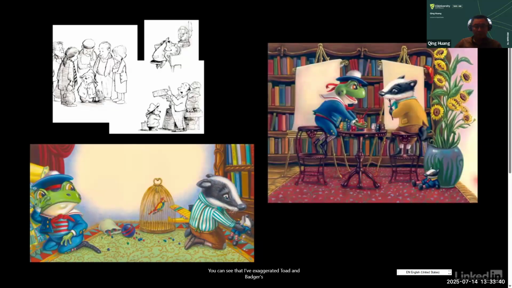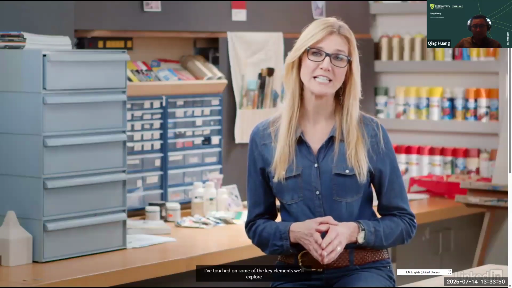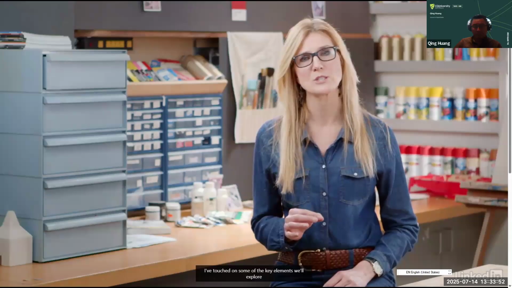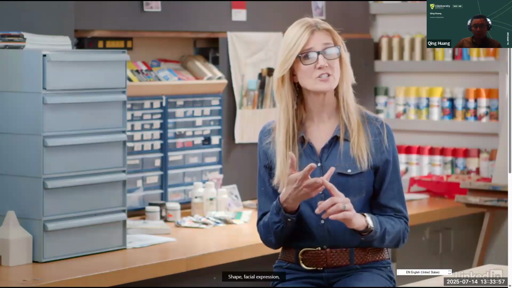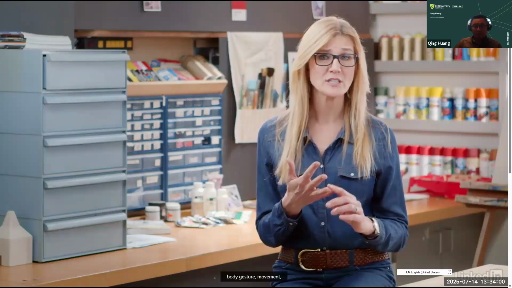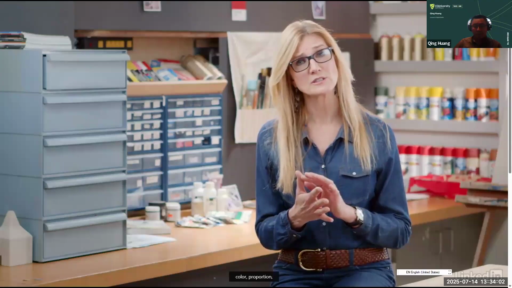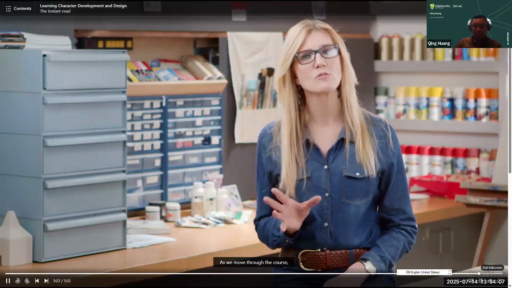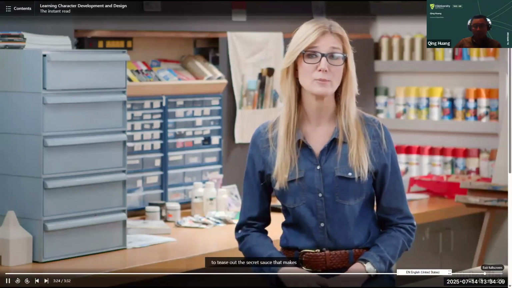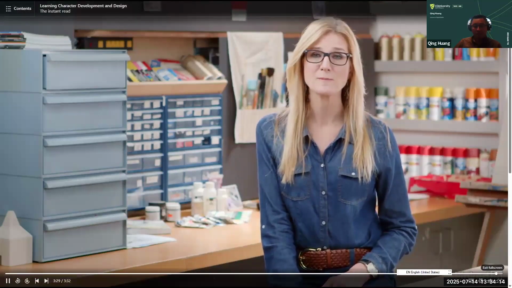You can see that I've exaggerated Toad and Badger's emotional state and emphasized the facial expression as they react to each other. In each of these examples I've provided, I've touched on some of the key elements we'll explore to understand good character design: shape, facial expression, body gesture, movement, color, proportion, context, and contrast. As we move through the course, we'll dive deeper into each of these elements to tease out the secret sauce that makes these designs and yours fabulous.